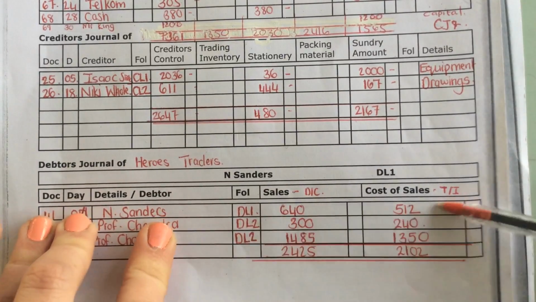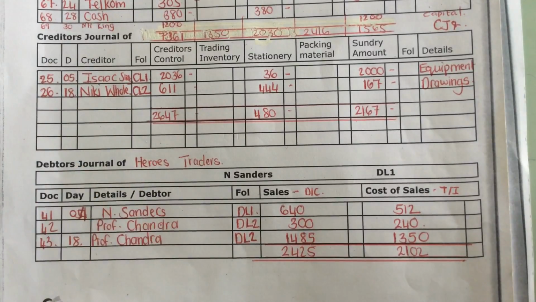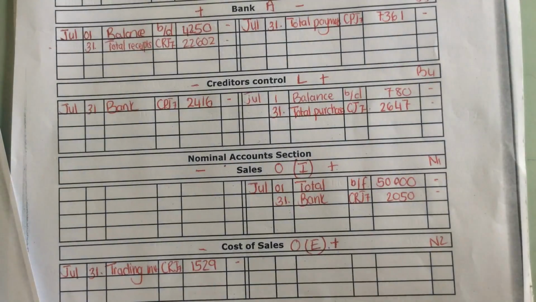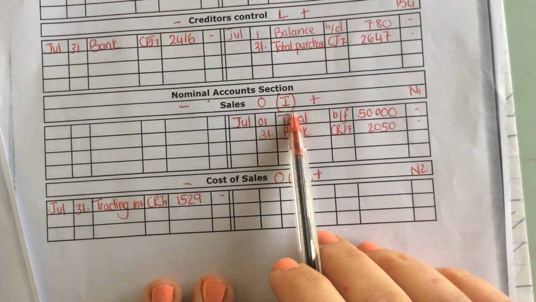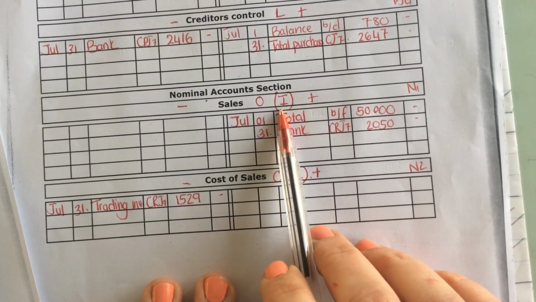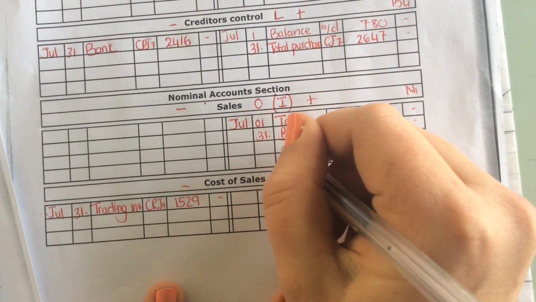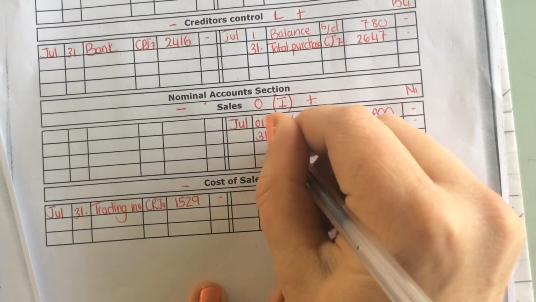This is the journal where you just write each other's names. There's no total purchases or total payments or total receipts. Fine. Go to your sales account. Sales is an income. What is an income due to owner's equity? Increases, so we're going to put it on the credit side. But what am I going to write in details?